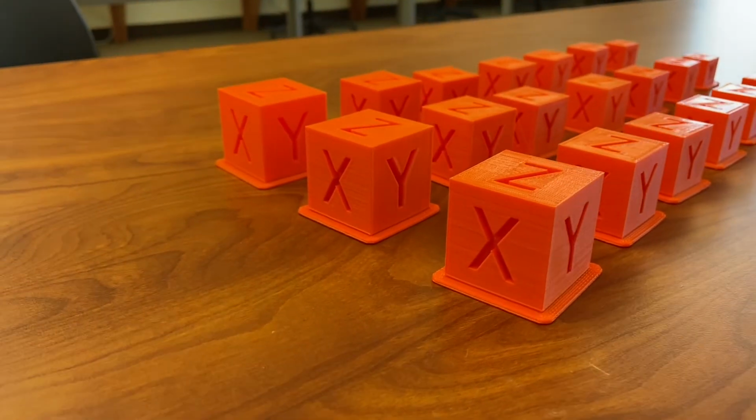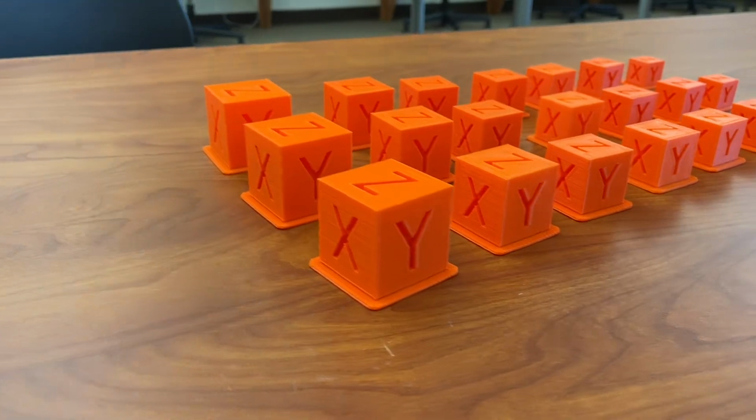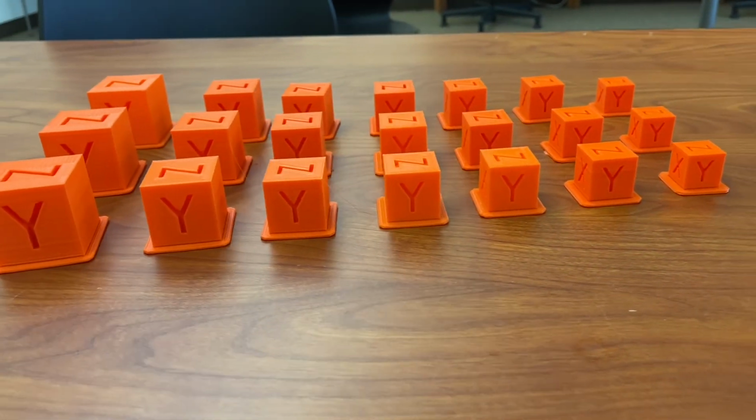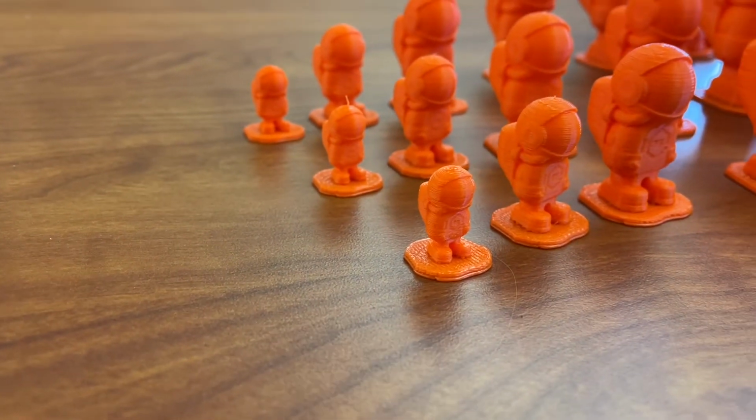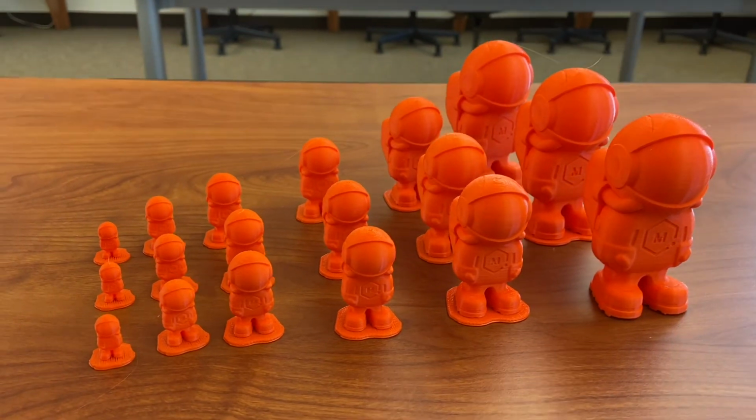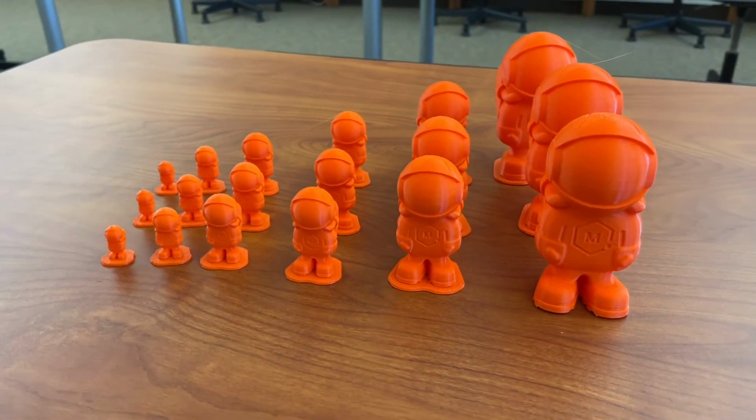To do this, we selected two objects. One is an XYZ cube, and the other one is an astronaut-shaped character called filament. Here's an example of what those objects look like. I'm now going to show you how we found those objects.